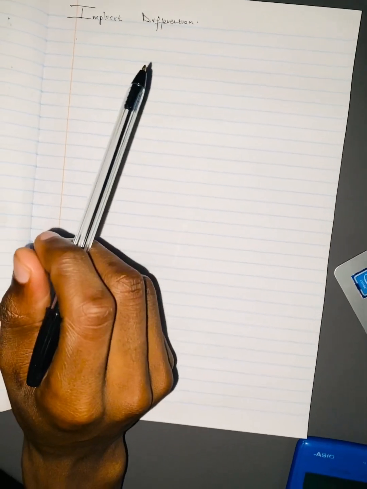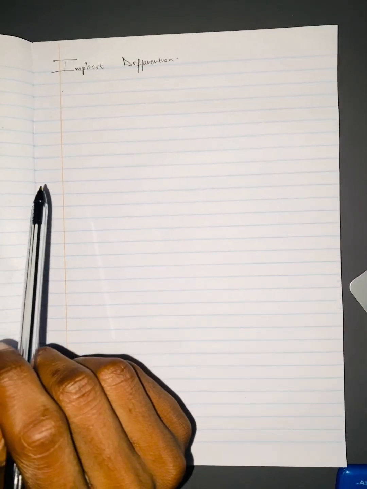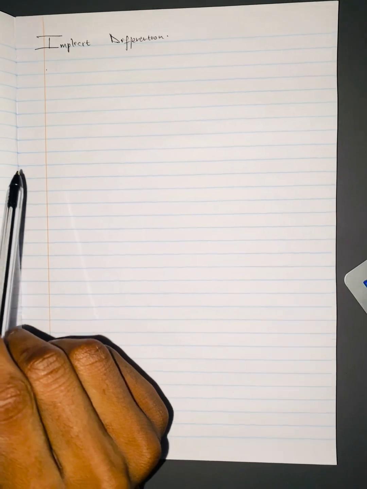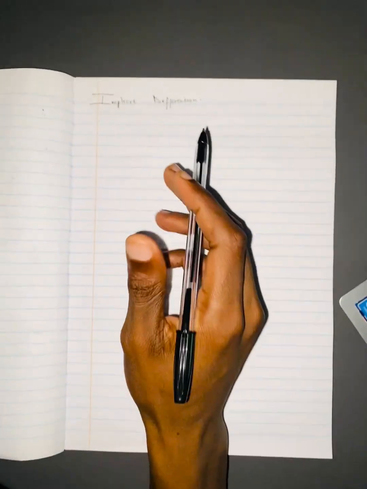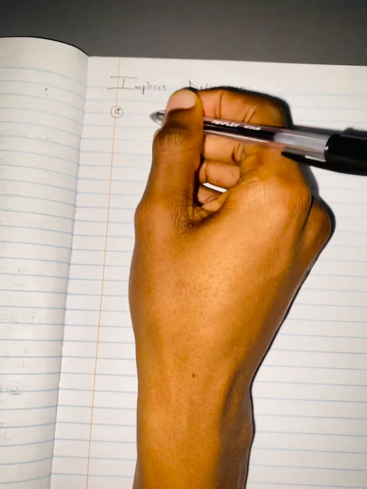So today we'll be looking at implicit differentiation. Implicit differentiation will be like deriving x and y both in the same equation. An example of that, let's do a quick example so you can understand what I mean by implicit differentiation.